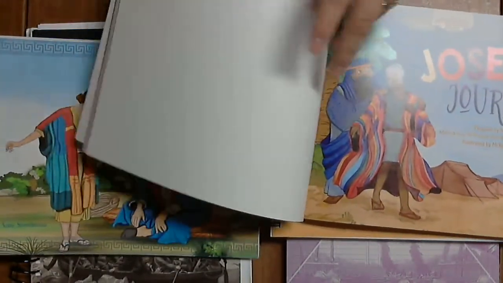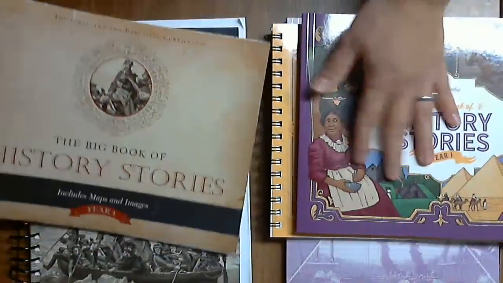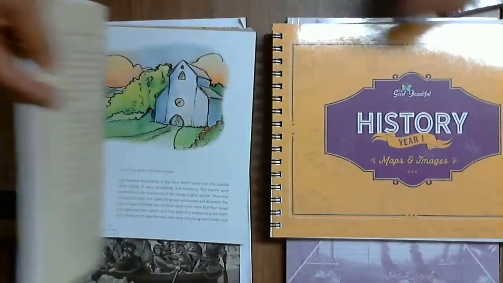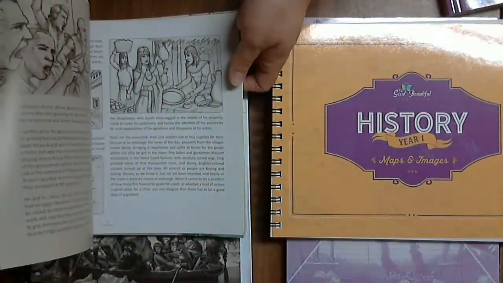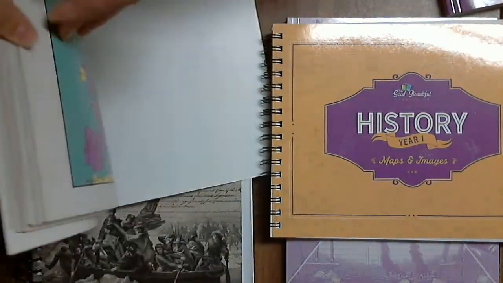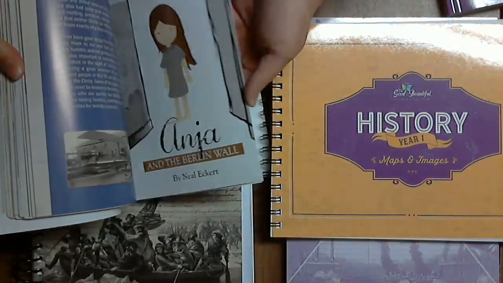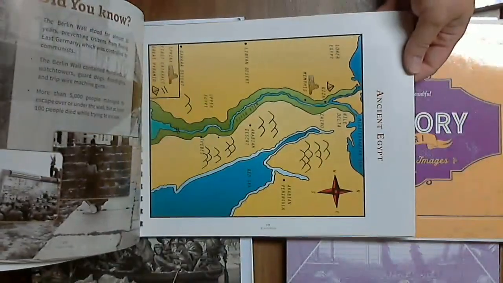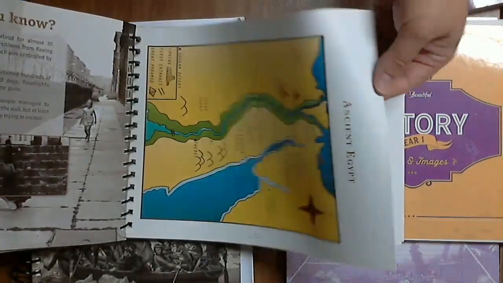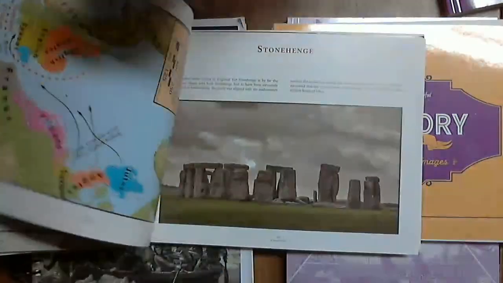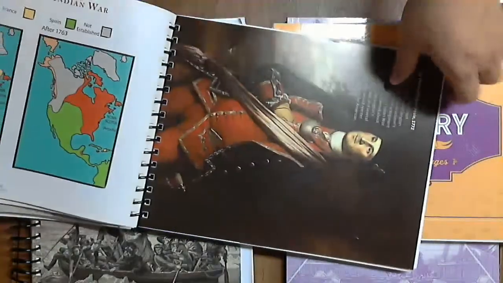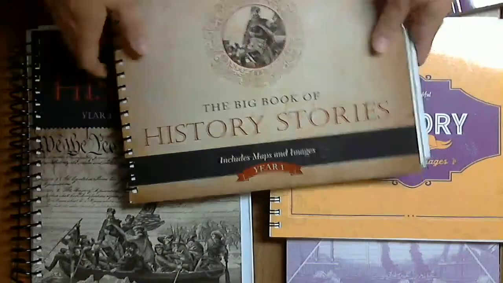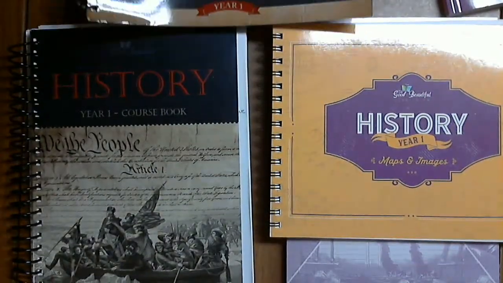So lots more stories for sure, and then pictures and stuff they have. I think that was just the stories, because later we have maps and images back here. And if you saw the flip through, there's a lot more. Just a lot more going on in there as far as maps and images go. So definitely a plus on that front.